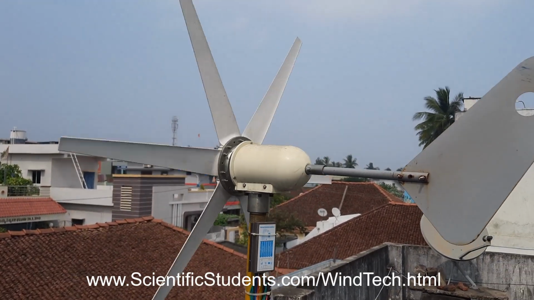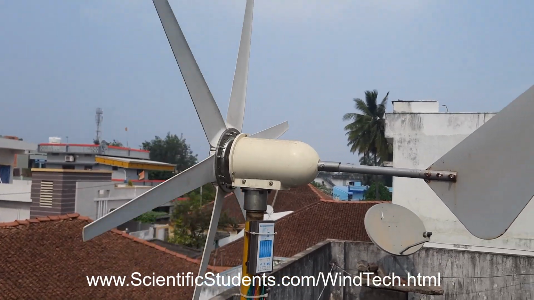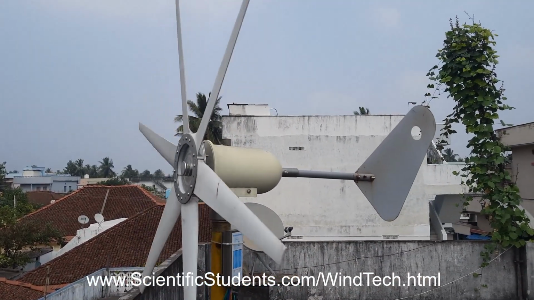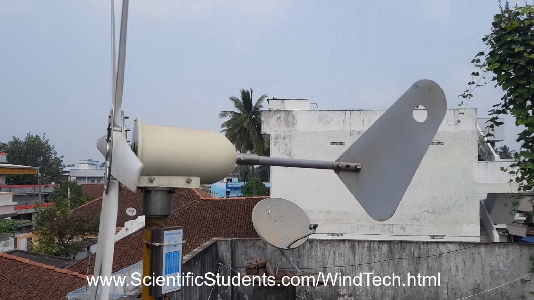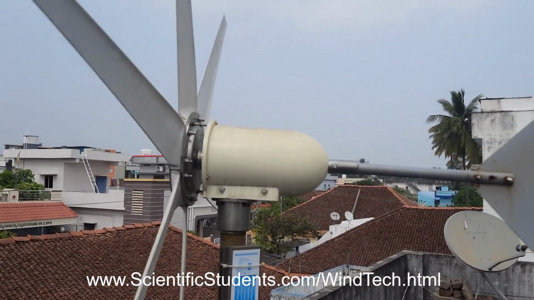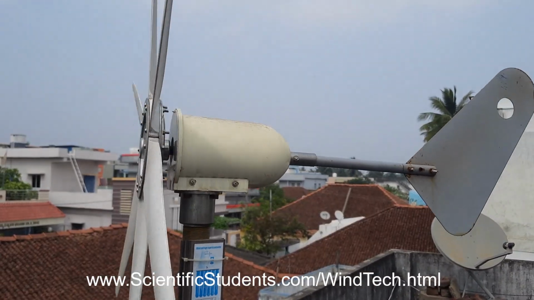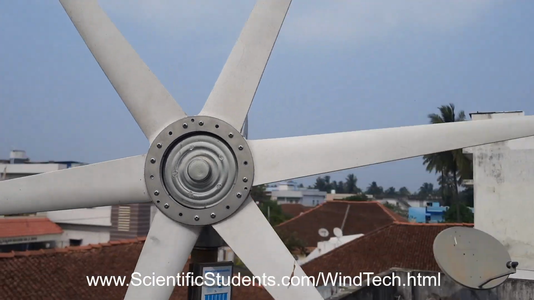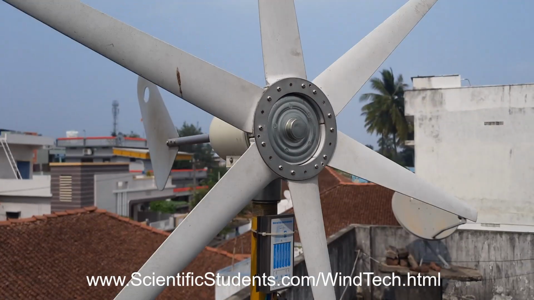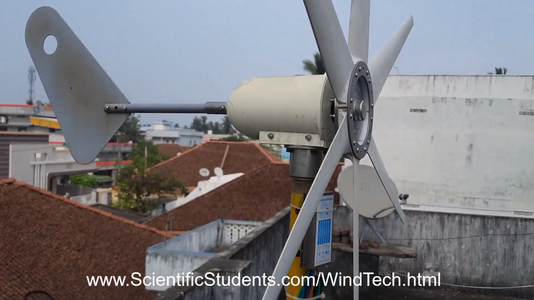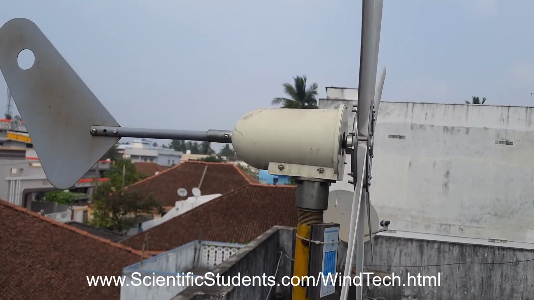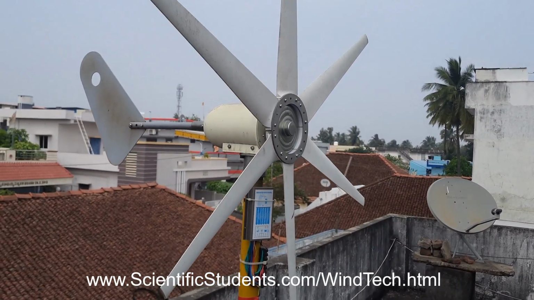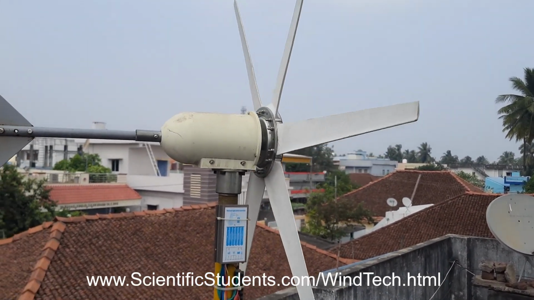It will keep generating depending upon the air blowing on it, and it will try to harness that. Whatever comes from the turbine will get loaded. So this is free energy, green energy, whenever little comes, whenever more comes, whenever maximum comes.